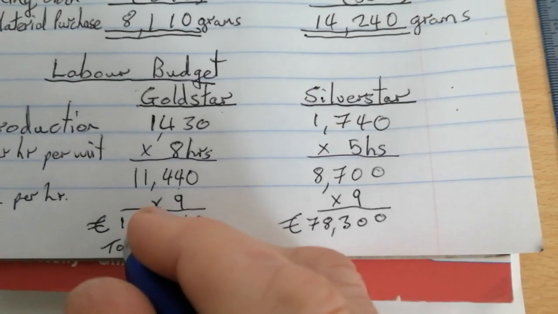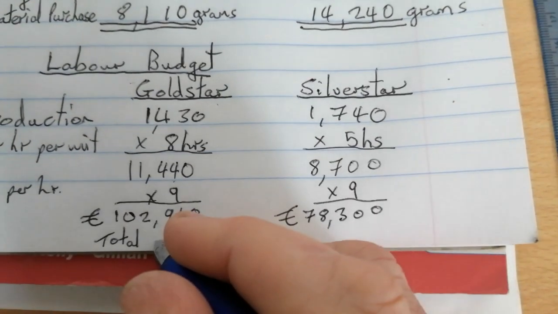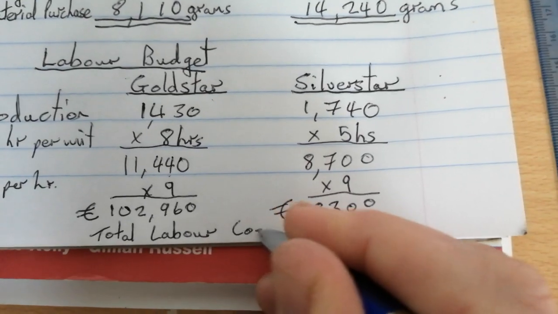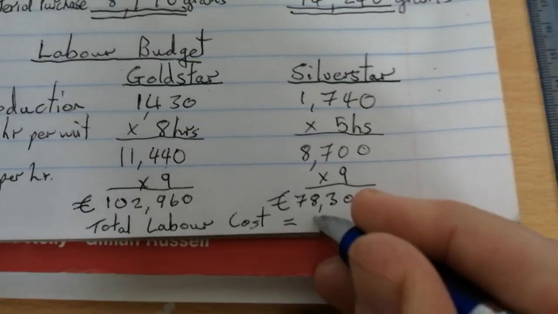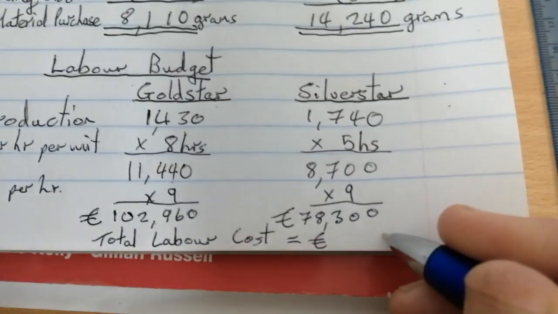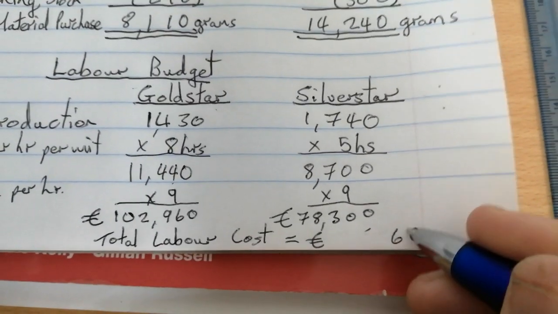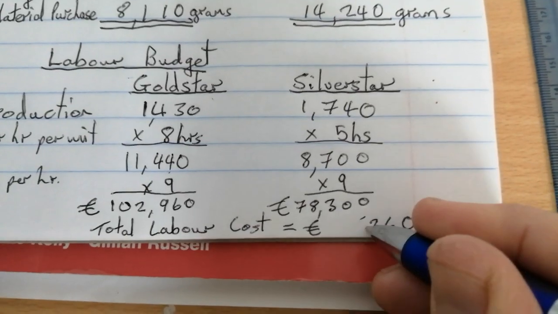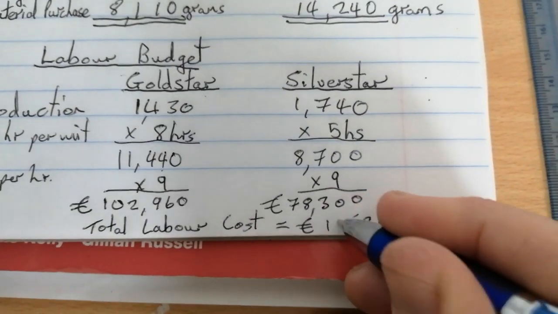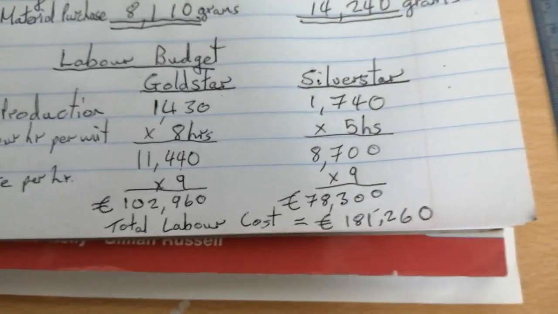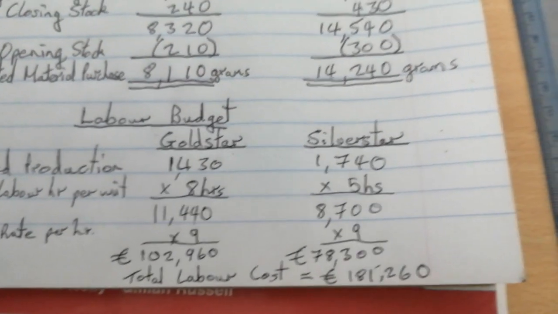So total labour cost, we'll call it. So adding the two of them together, okay, so 181,260.